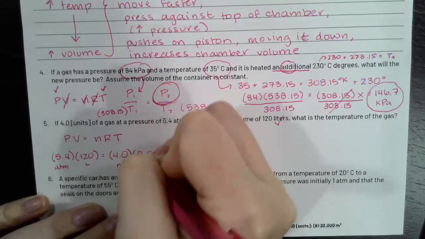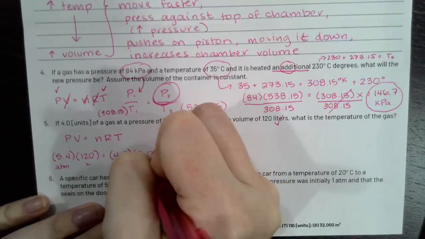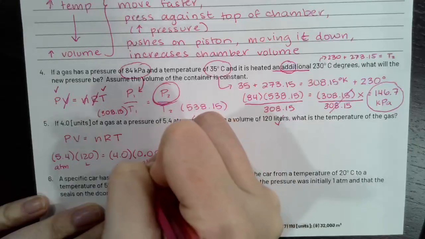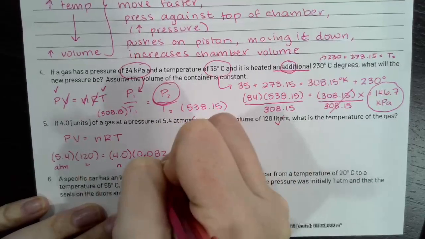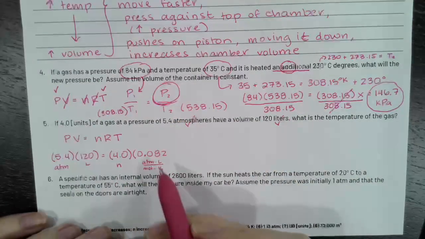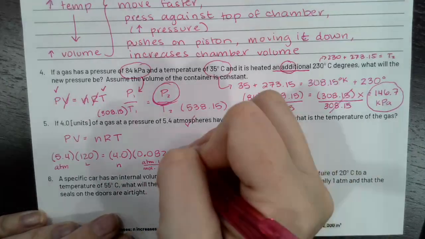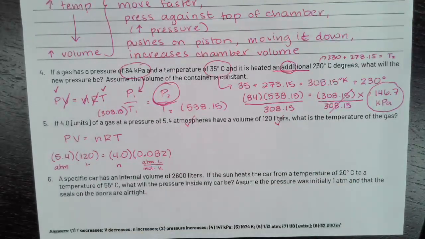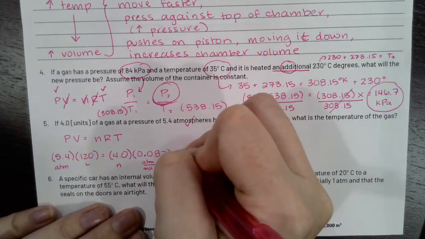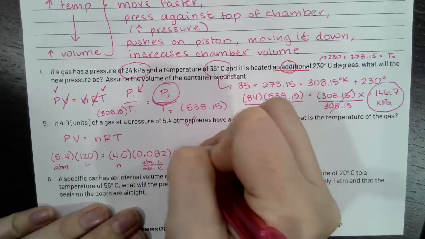0.082. And the units on that are atm times liters divided by moles times Kelvin. And that makes sense if you think about it as a constant, because that means it takes all the other variables into account. Finally, they are asking us, what is the temperature of the gas? That means that is the thing we'll be solving for.